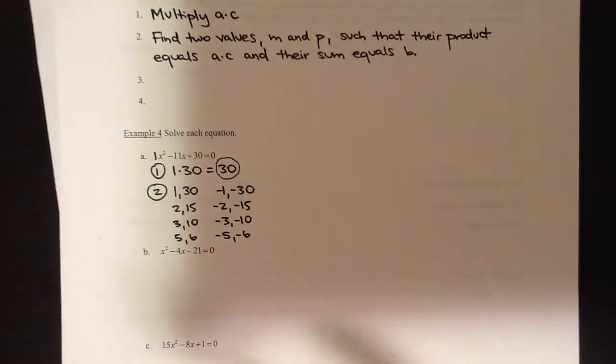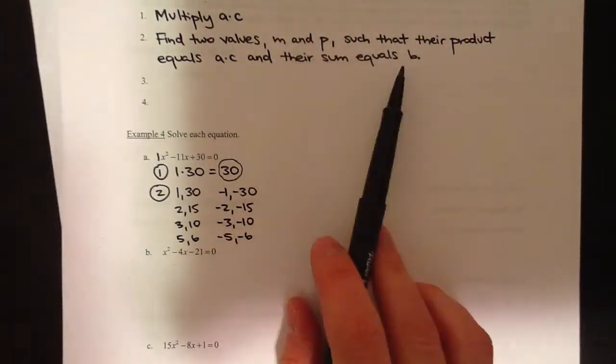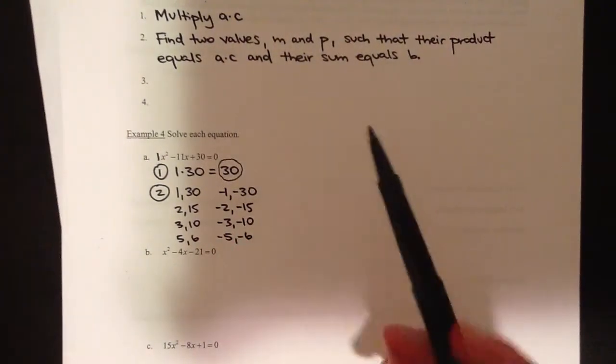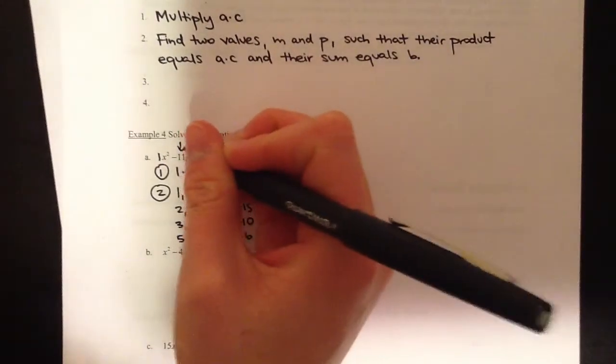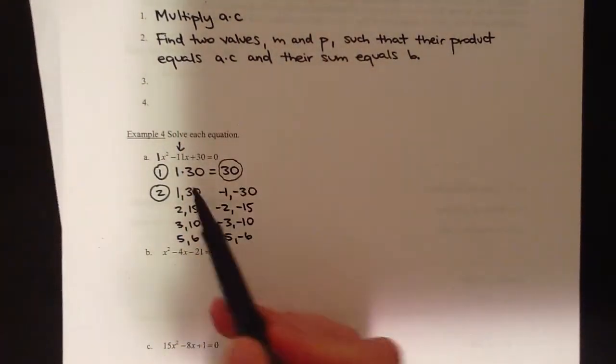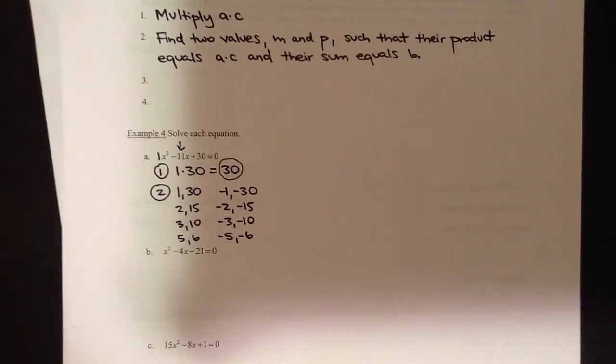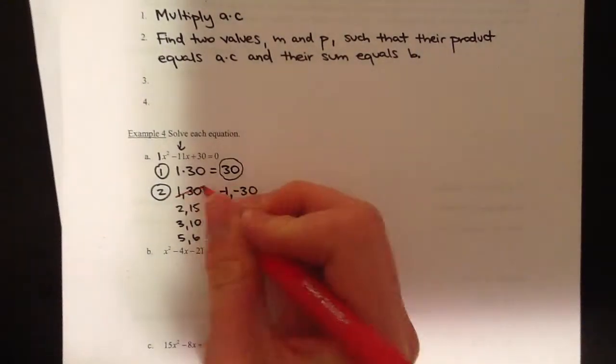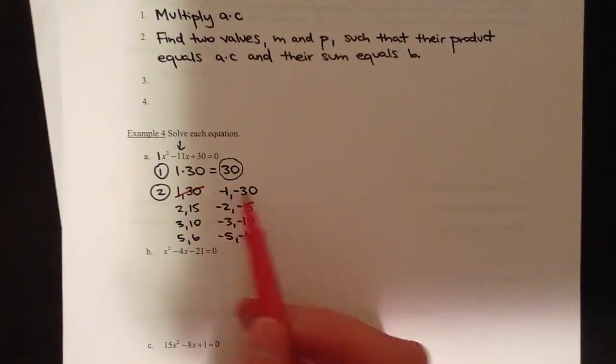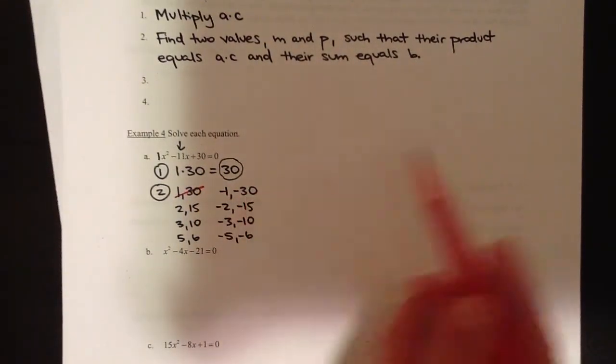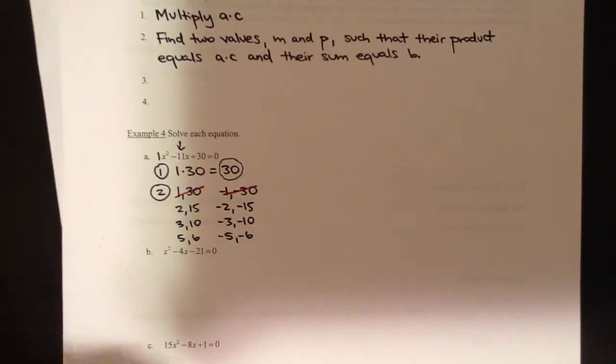So now the second part, the more important part, is that their sum equals B. So here, B is -11. So if I add these 2 together, I do not get -11. All right, so let's kind of make a list here. If I add these 2 together, I get -31, not -11.